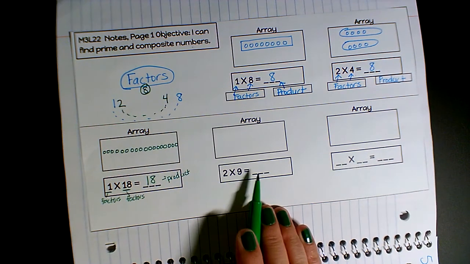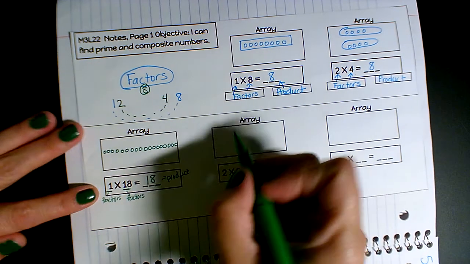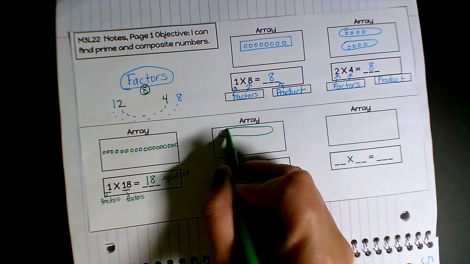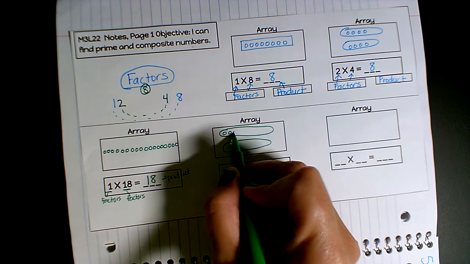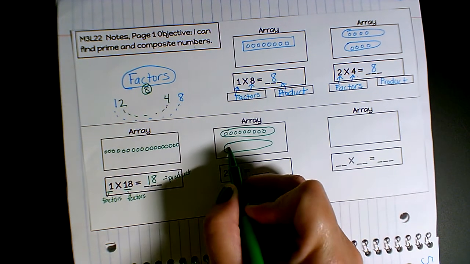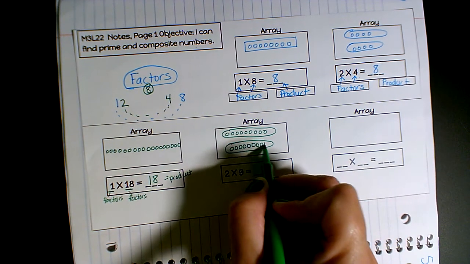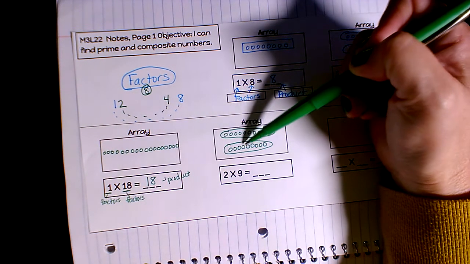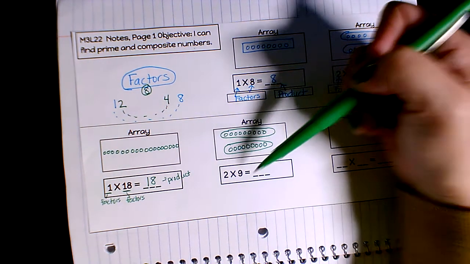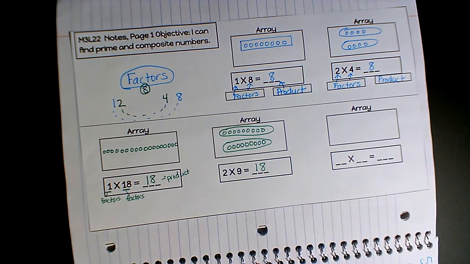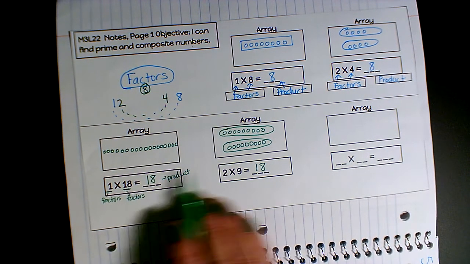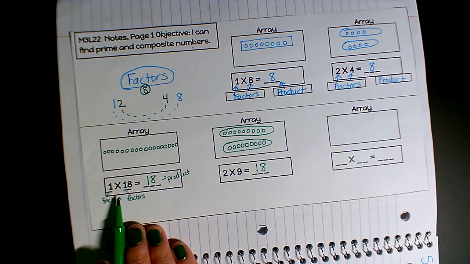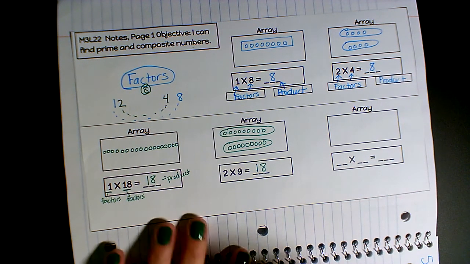So let's look at 2 times 9. Well, I have 2 groups, and they're in groups of 9. So I've got 1, 2, 3, 4, 5, 6, 7, 8, 9. 1, 2, 3, 4, 5, 6, 7, 8, 9. Let's see. I know there's 9 here, and I'm going to count out 9, 10, 11, 12, 13, 14, 15, 16, 17, 18. Oh, 2 times 9 is 18. Look, it's our product again. Wait, was 2 times 9 the same factors as 1 times 18? Nope, they were different.